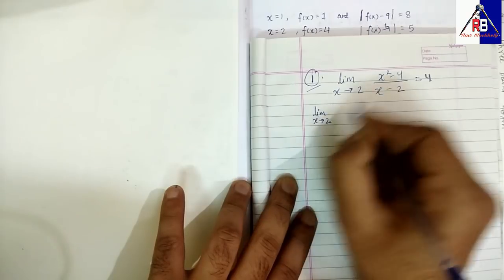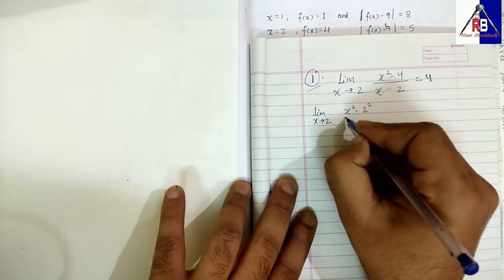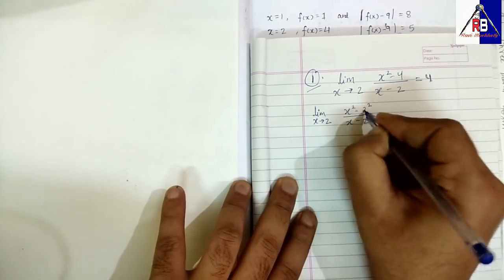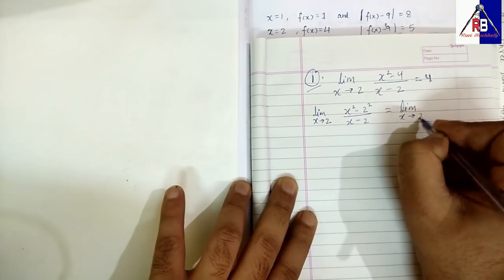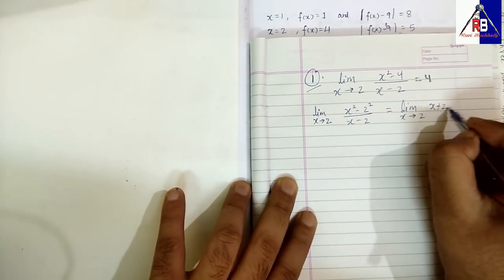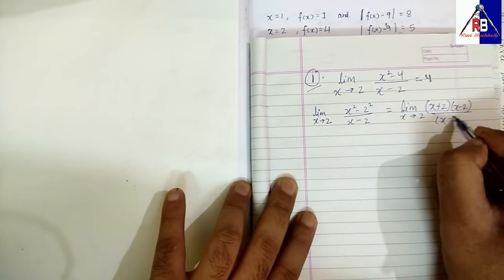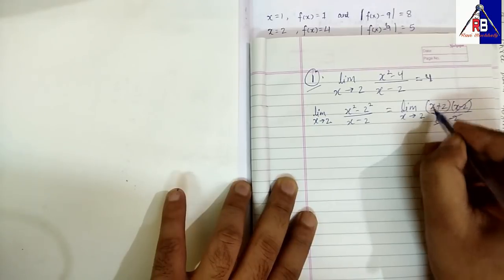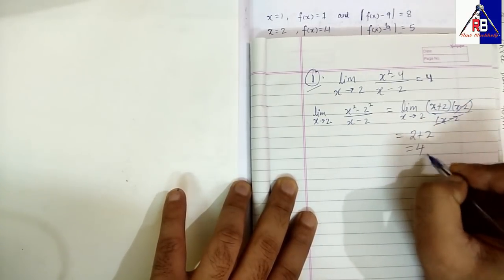Limit x tends to 2, 4 can be written as 2 square. A square minus b square becomes (a plus b)(a minus b). Cancelling out x minus 2, the value of the limit becomes 2 plus 2, that is 4.